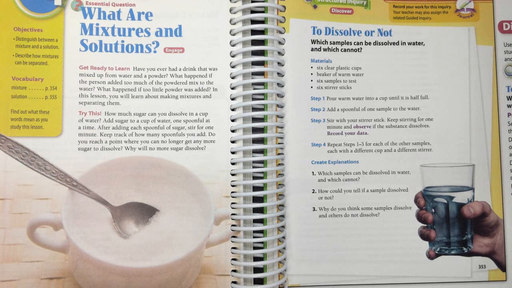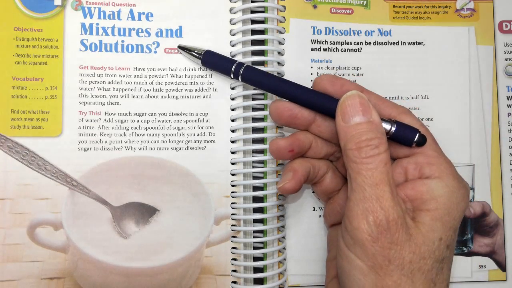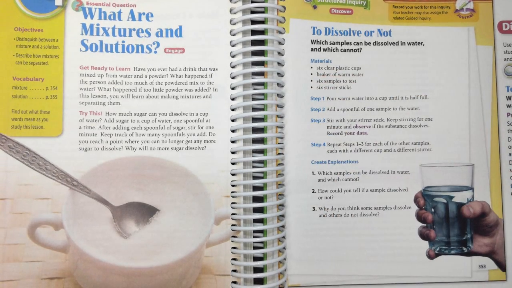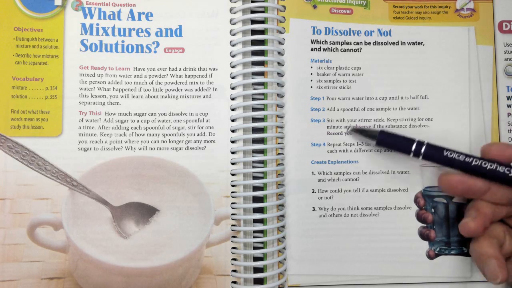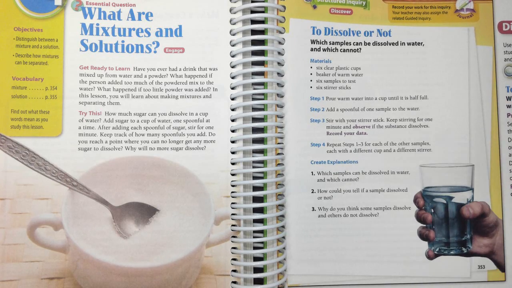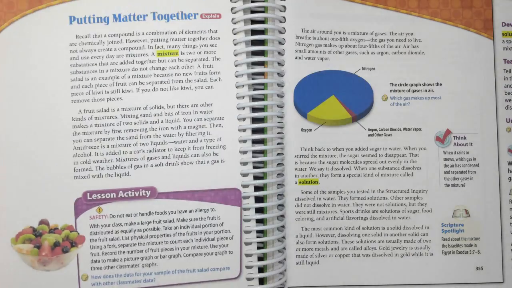Hi guys. We are looking at mixtures and solutions in science today. Mixtures and solutions are combinations of things, but they are very different from each other. We'll look at what the differences and similarities are. Something to do if you'd like an experiment to do at home.